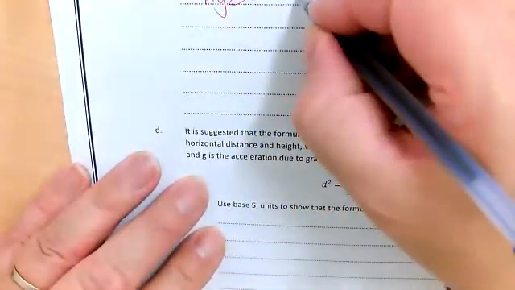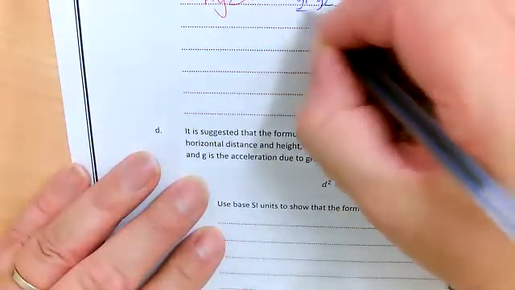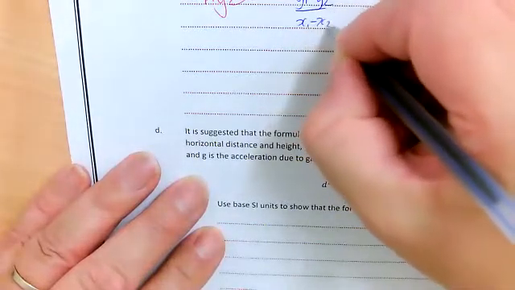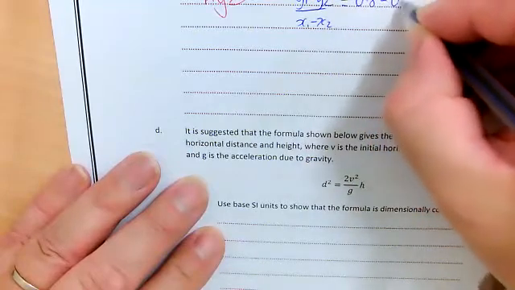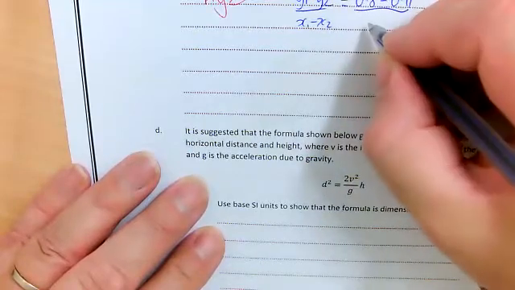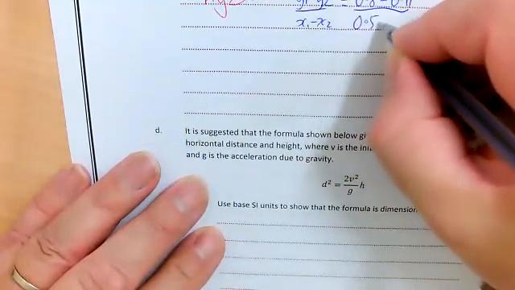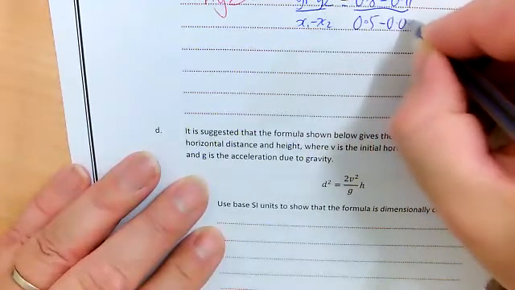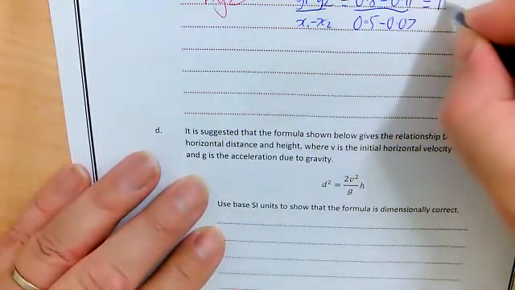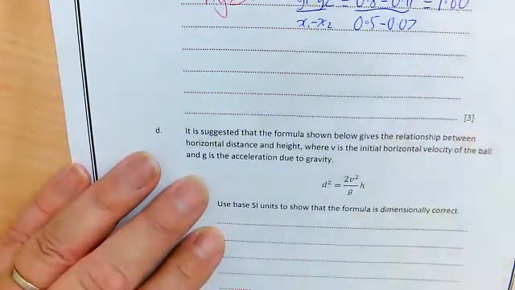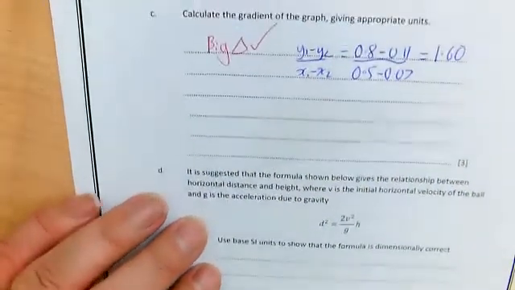So it would be y1 minus y2 over x1 minus x2. Substitute. In my case, it was 0.8 minus 0.11 over 0.5 minus 0.07, which comes out to be 1.60. Okay, or I'd accept 1.6 there.